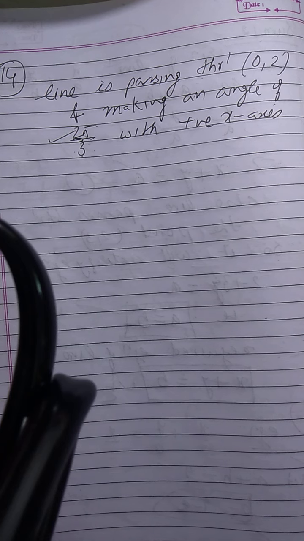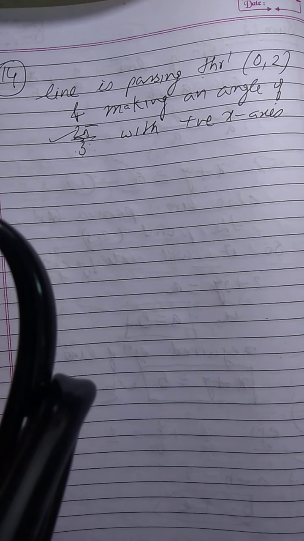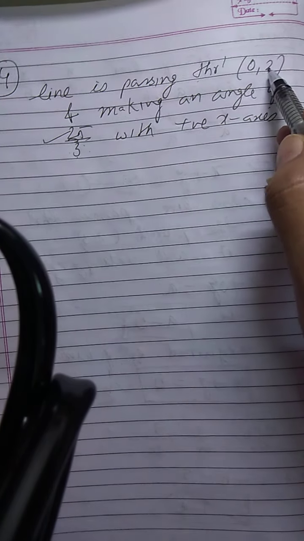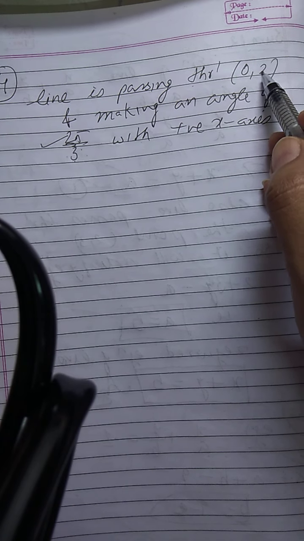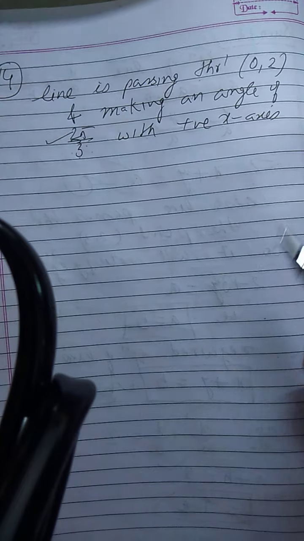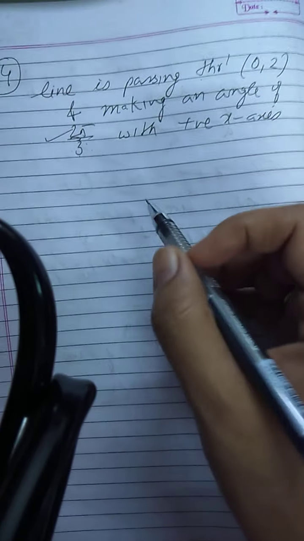And for the second line, it is given that it is crossing the y-axis at a distance of 2 units below the origin. Below the origin means the point through which the line is passing will be (0, -2), right? (0, 2) means above the y-axis at a distance of 2 units, and that is below the y-axis. So 2π/3 is given.